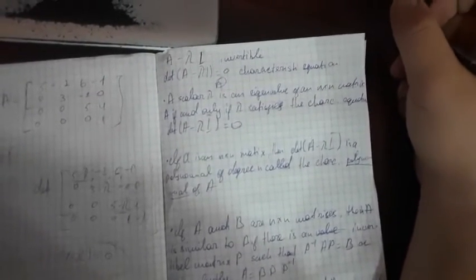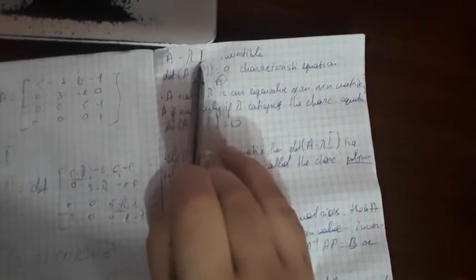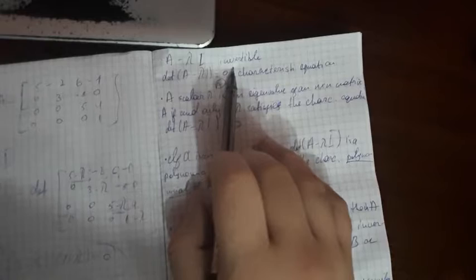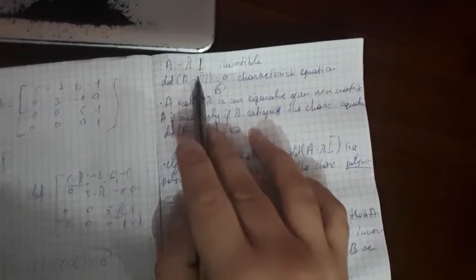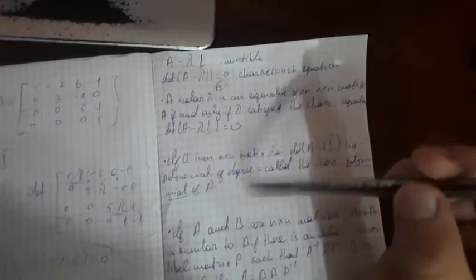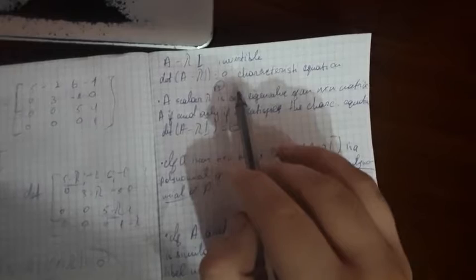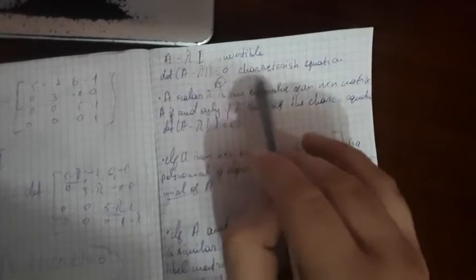I will be presenting about the characteristic equation of eigenvalues and eigenvectors. Okay, let me begin. Theorem 3 shows how to determine when a matrix of the form A minus lambda multiply I is not invertible. The scalar equation determinant of A minus lambda multiply I equals 0 is called the characteristic equation.